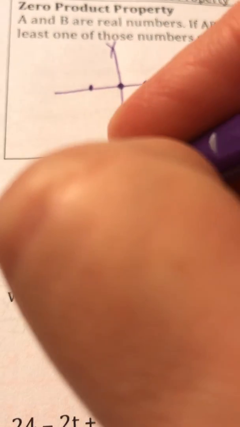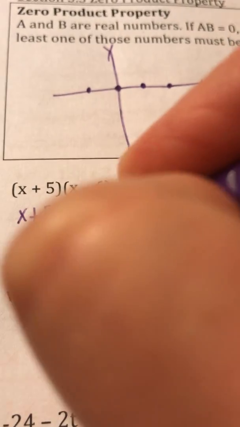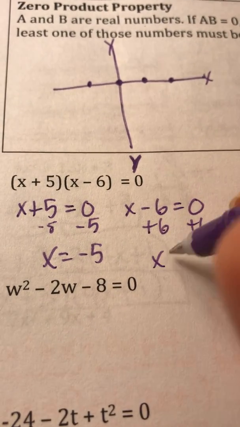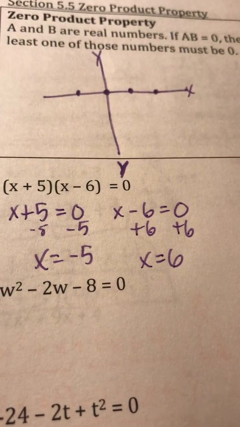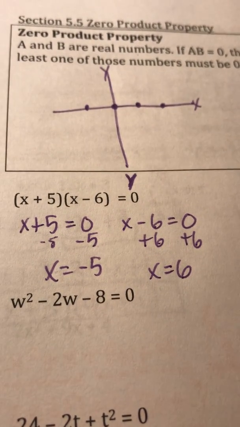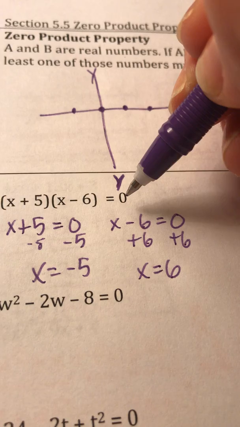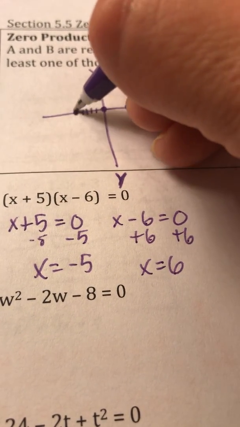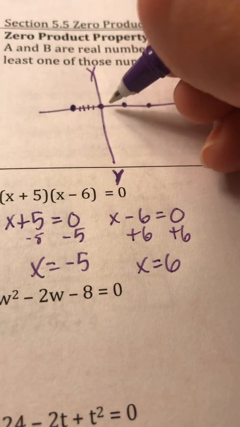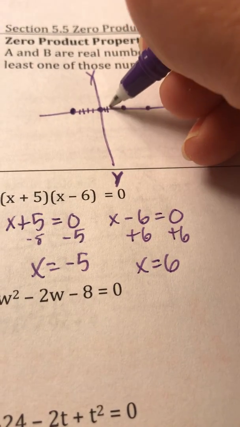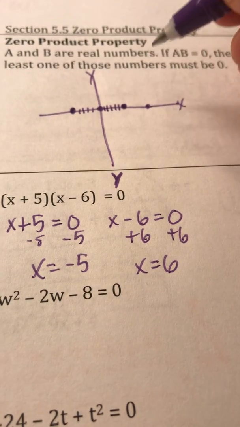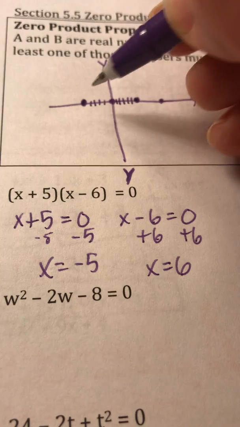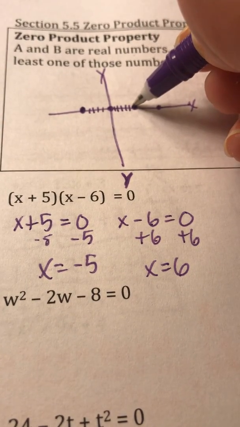Here I subtract 5, x equals negative 5, add 6, x equals 6. So what this means is when my y is 0, x is 1, 2, 3, 4, negative 5, and 1, 2, 3, 4, 5, positive 6. So x equals negative 5 and x equals 6.